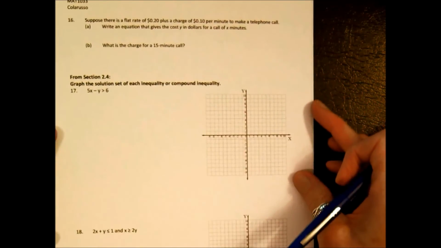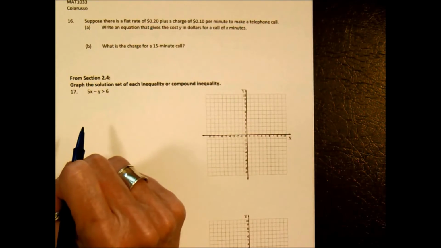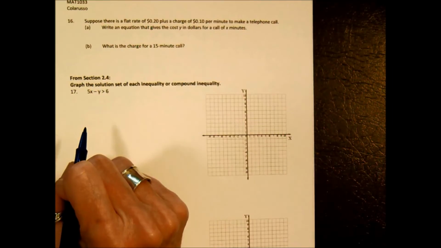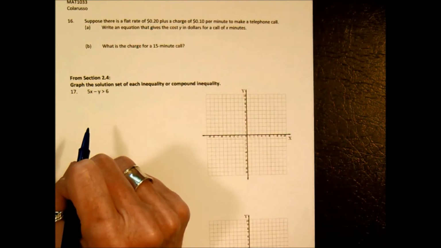All right, let's look at the last page that we have here in this review. We have some application problems and some material on linear inequalities. So it says, suppose there is a flat rate of 20 cents plus a charge of 10 cents per minute to make a telephone call. Write an equation that gives the cost, which we're going to call y, in dollars for a call of x minutes. Here's the way I'm going to do it.